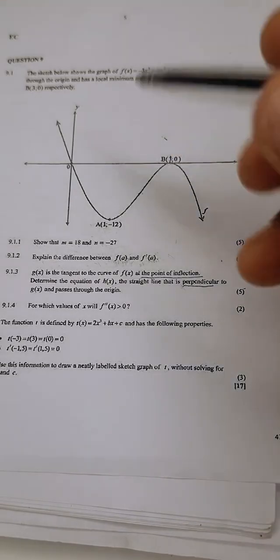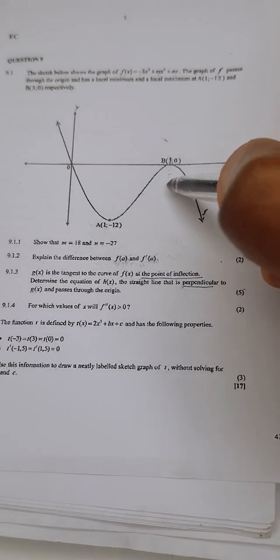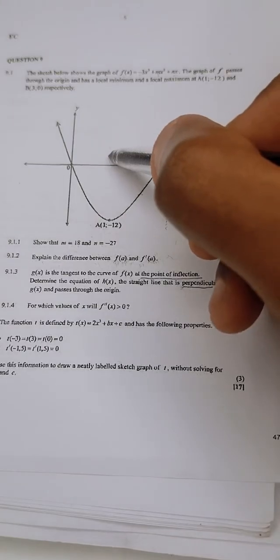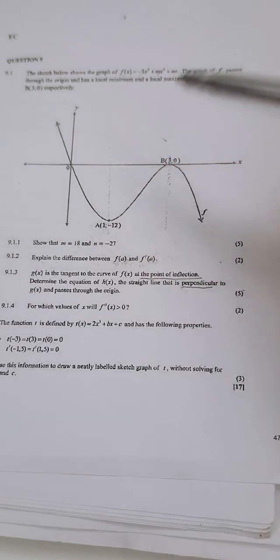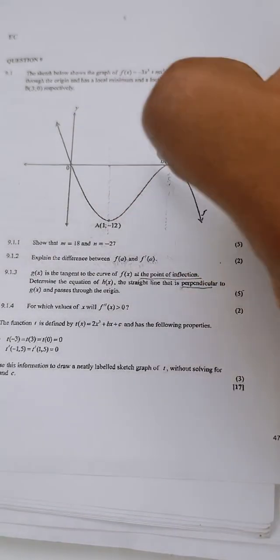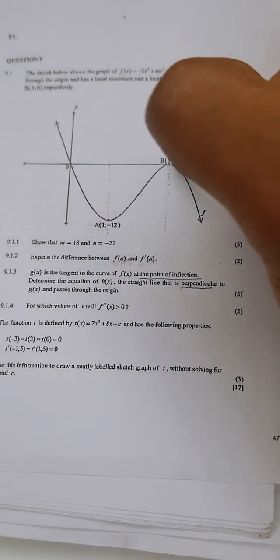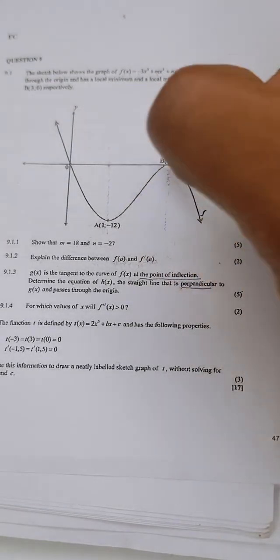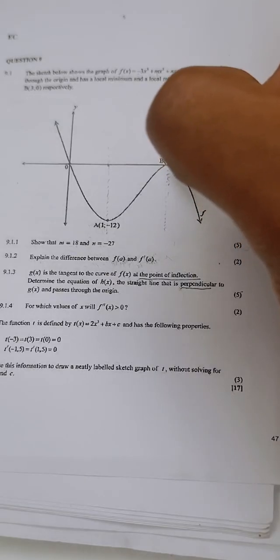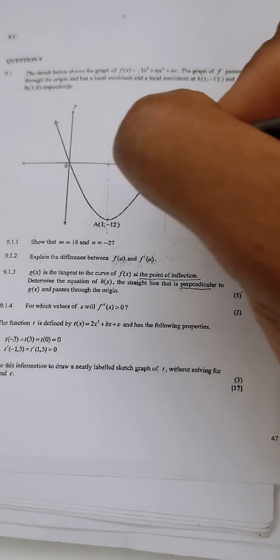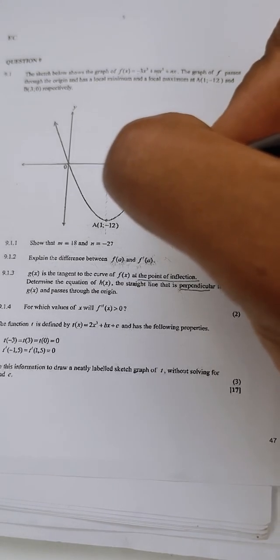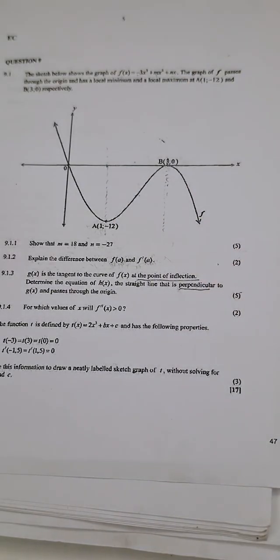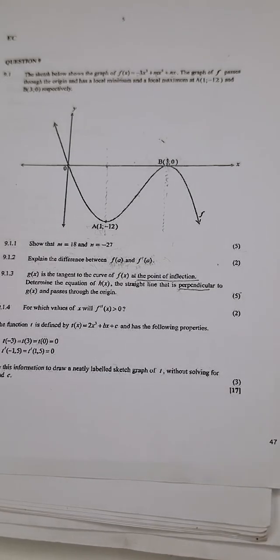Remember that the x value of the local maximum together with the x value of the local minimum, the x coordinates of the local maximum and minimum, if we add the two x coordinates and we divide by 2, that way we find what we call the midpoint, which will give us the x coordinate of the point of inflection. So those are two ways in which you can find the point of inflection.